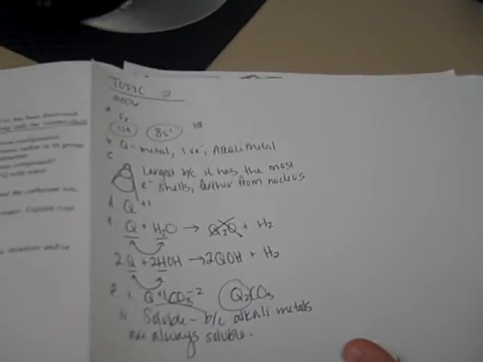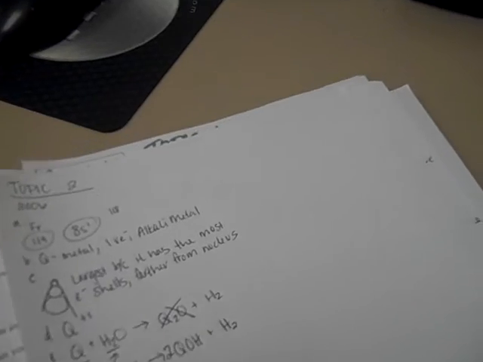Okay. I'm really sorry if this is blurry. This is a different camera than I've been using.